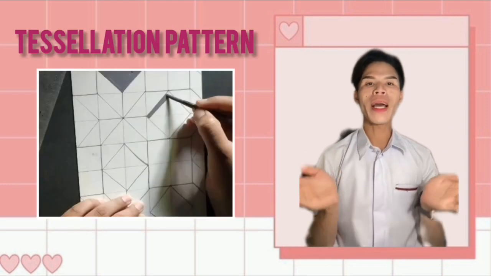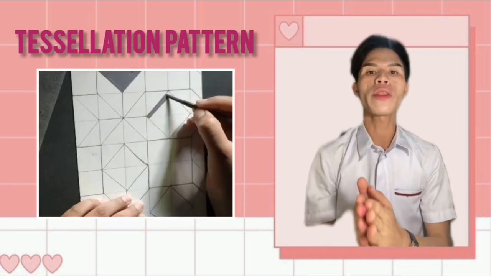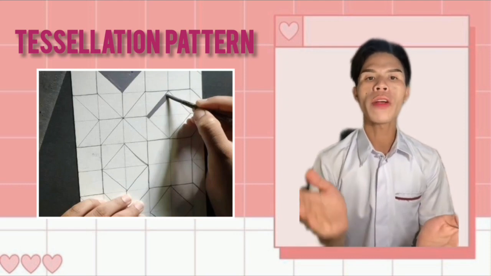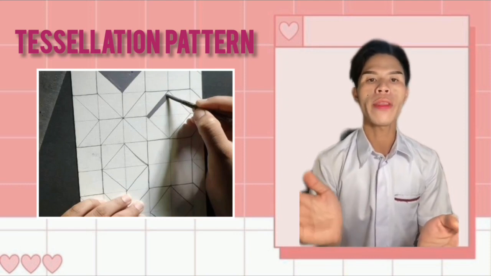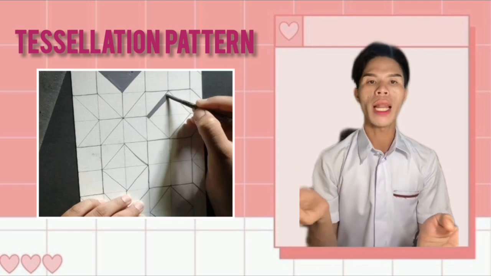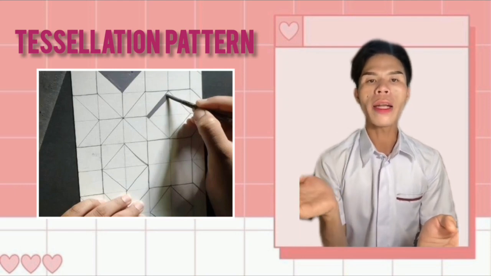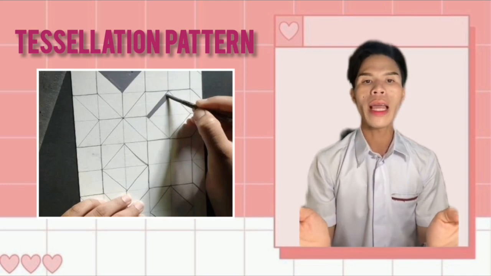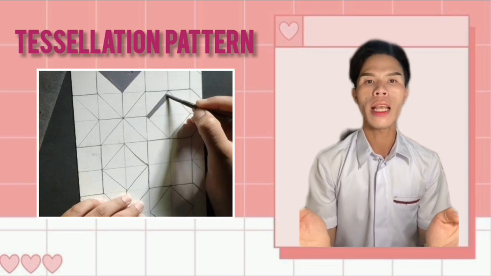So for the last pattern, we have the tessellations pattern. Tessellations are created by repeating a shape over and over again to cover a plane without any gaps or overlaps. In the image, the artist is creating a tessellation using a repeating pattern of triangles and diamonds. So that is the example of a tessellation pattern.